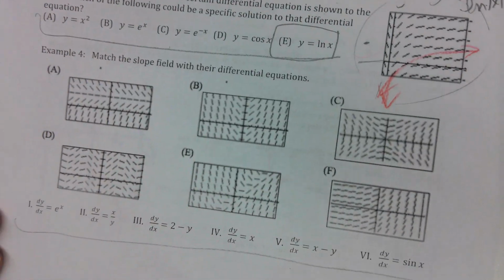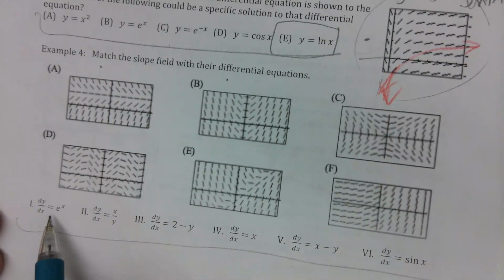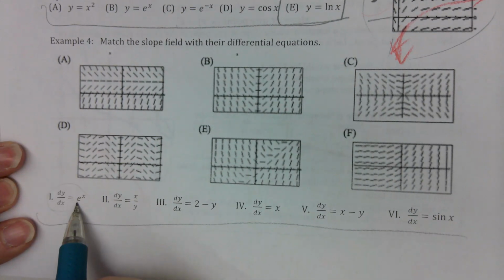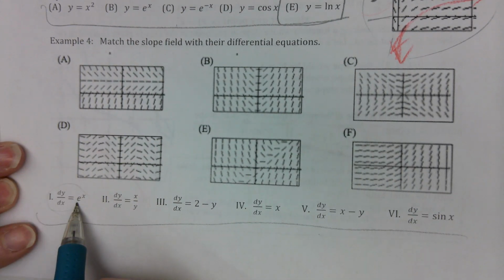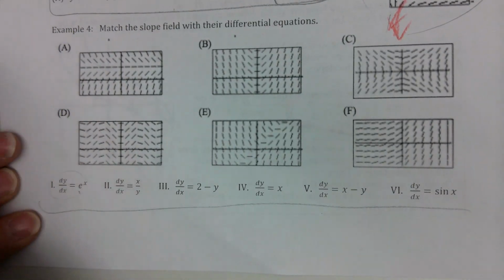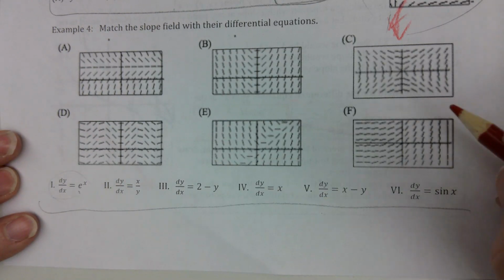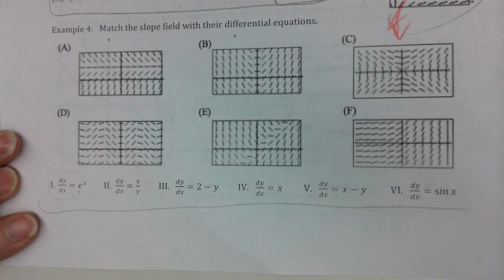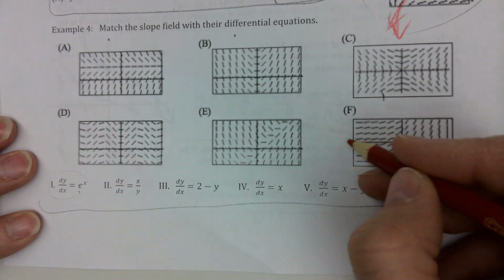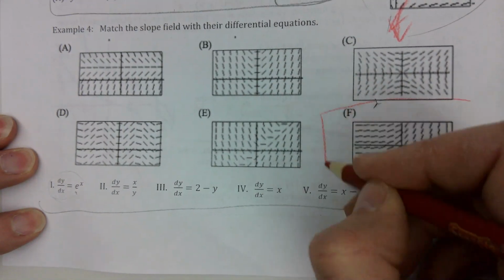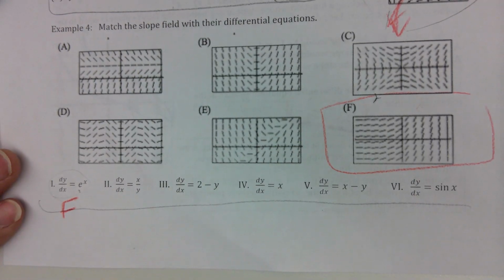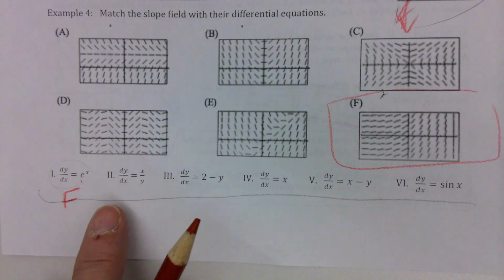All right, so we are matching the slope field. Guys, what is the antiderivative of an e to the x function? E to the x plus c. So the only one that could possibly be the solution to that one is what? The one that looks like an exponential graph. B looks like a parabola. F is the one that looks like it. Oh, this is like exponential. At this point, everybody with me? Yeah.